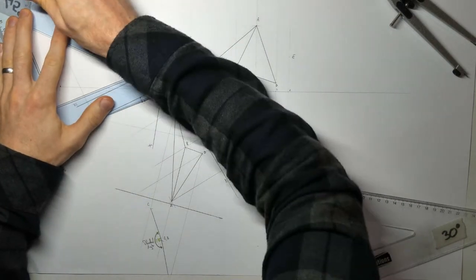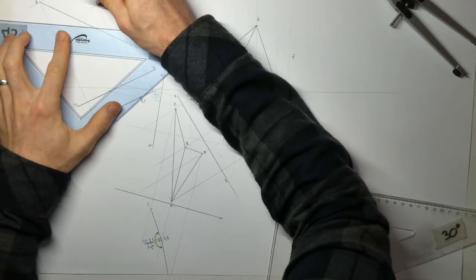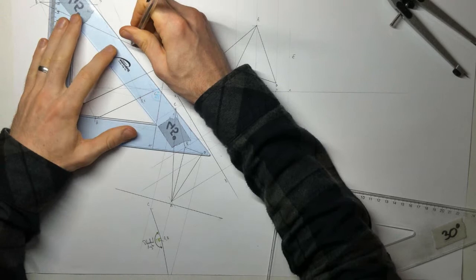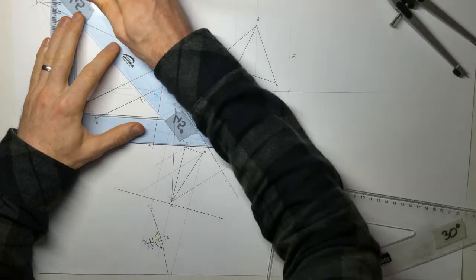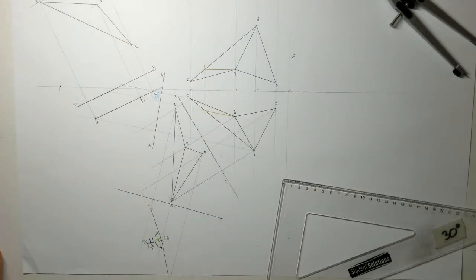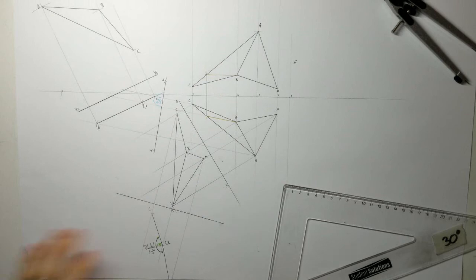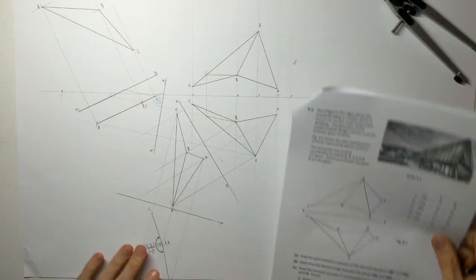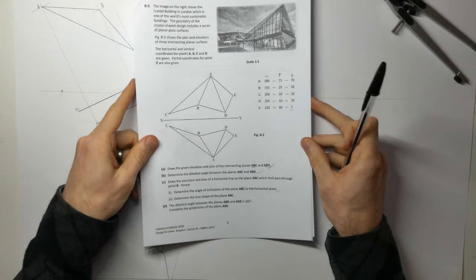So let's try that out. There's quite a bit in this question. Still have another part to go. But that's my true shape of ABC. Right, on to the final bit.